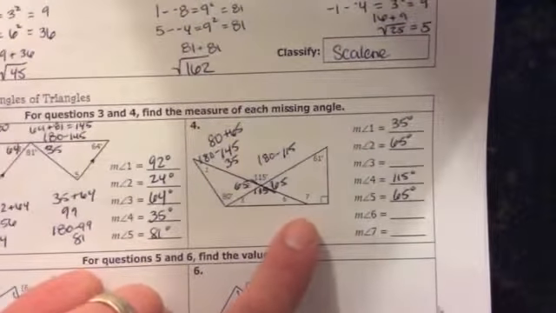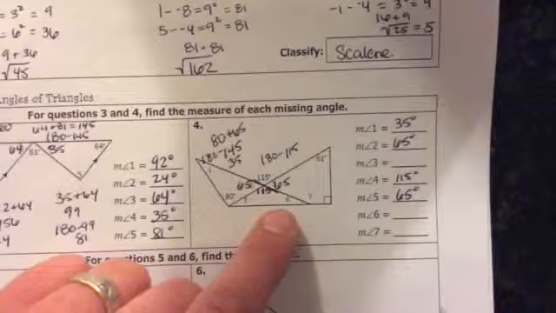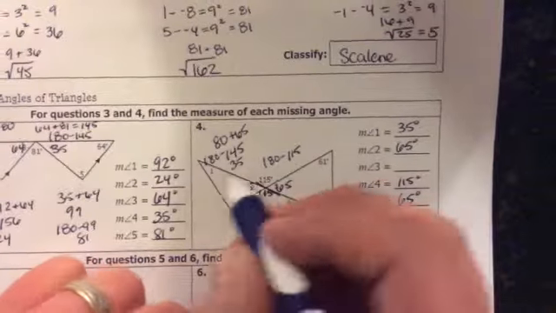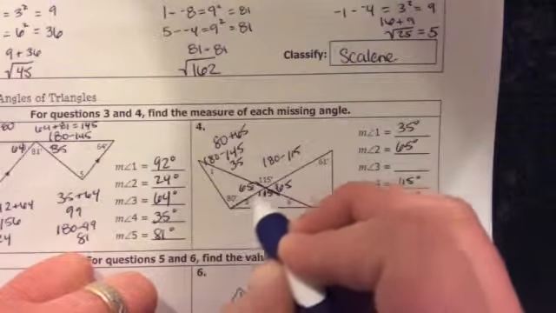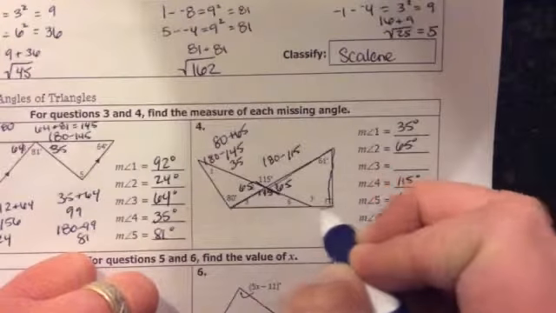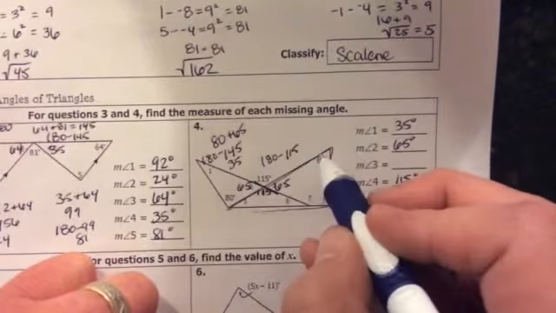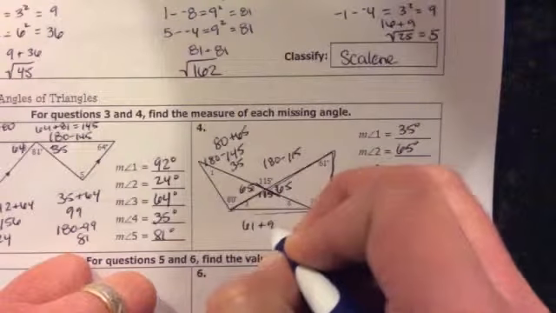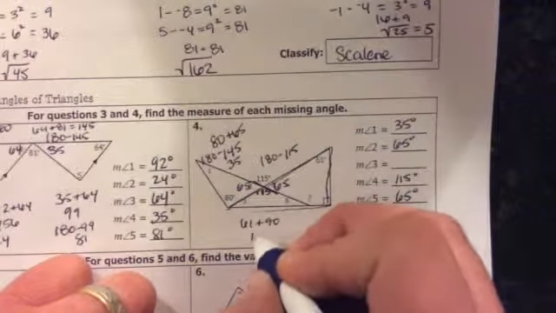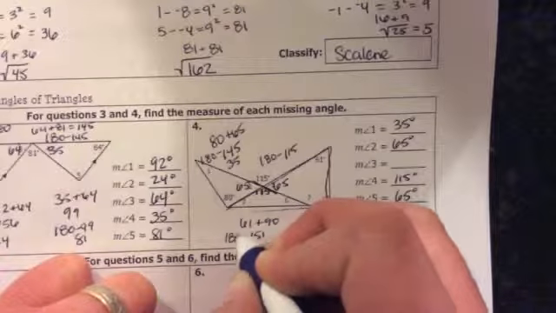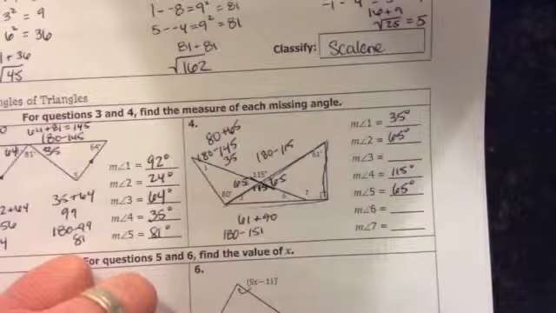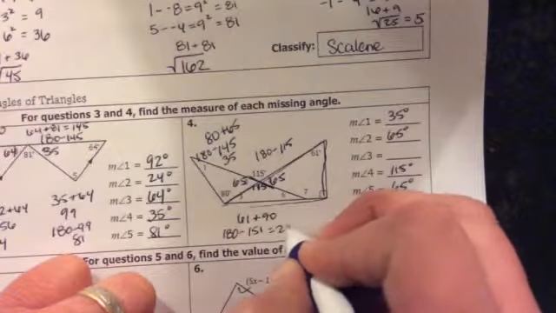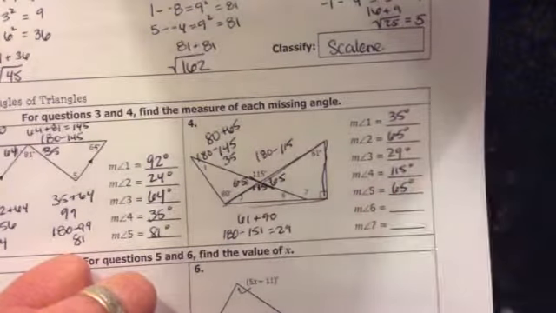Okay, the last thing we have to look at here is, to find angle 3, what I'm going to look at is this triangle right here. And what I know is that I have a 61 degree angle and a 90 degree angle. I can find that one. So I'm going to go 61 plus 90. That's 151. 180 minus 151. It's 29 degrees. Angle 3 is 29 degrees.